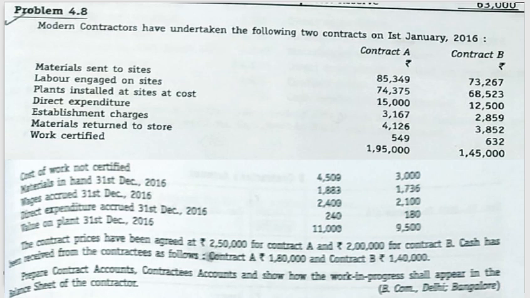Among these expenses given, they have asked us to prepare the contract account, the contractee's account, and show how the work in progress shall appear in the balance sheet of the contractor. So they have asked us to show only how work in progress shall appear, not the other asset values. If you're solving the problem and want to show them, you can, but the balance sheet will not always tally.